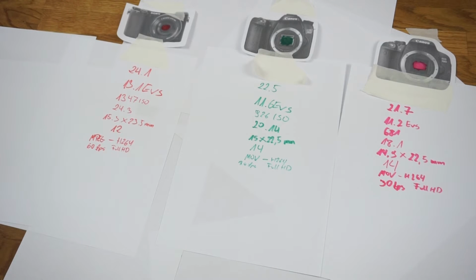Ports. Alpha has HDMI, USB and Wi-Fi, if you load a free application. Canon 70D has USB and HDMI, and Canon 700D has AV, HDMI and USB.